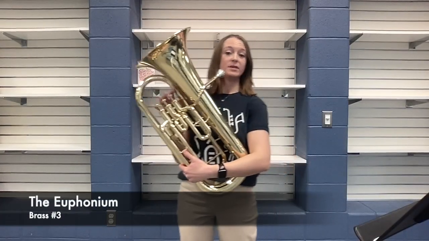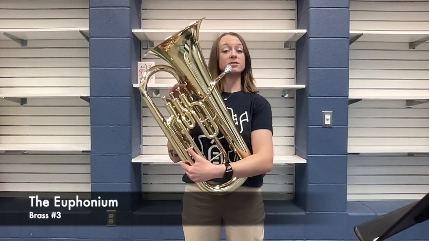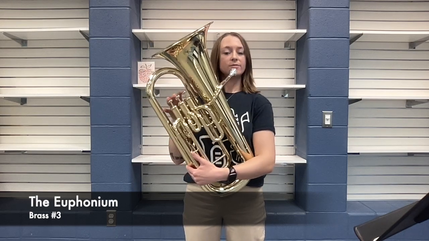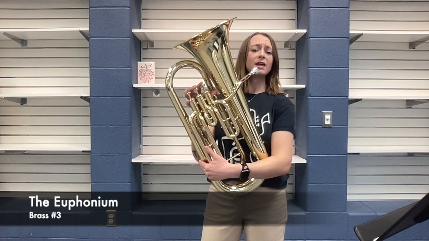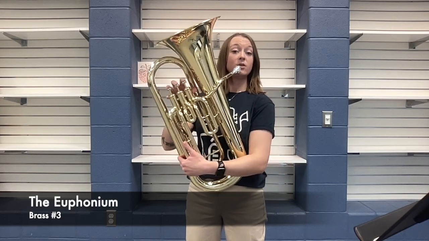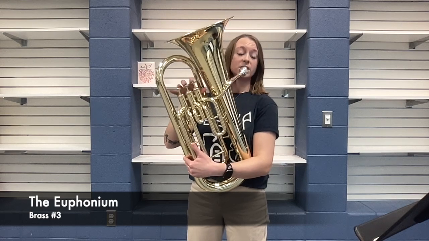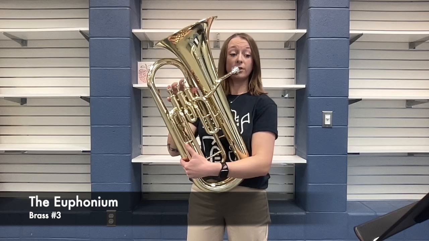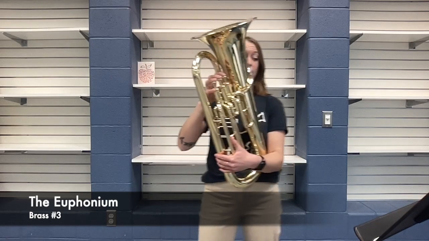This next instrument is also part of our brass family, and it's called the euphonium. Sometimes it's also called the baritone, and either of those names are correct. It's very similar to the trombone, but instead of using a slide, we press these valves down, just like on trumpet. I'm going to play a song for you on euphonium called Havana.